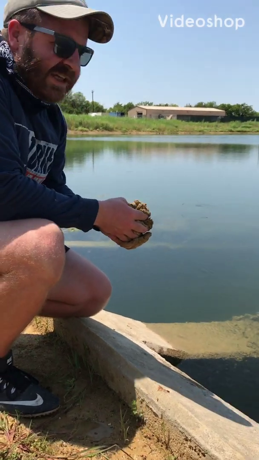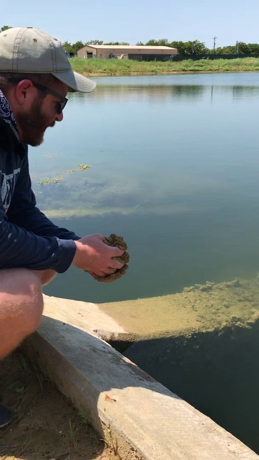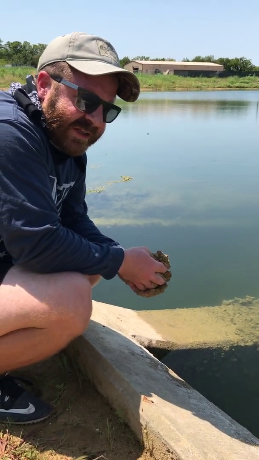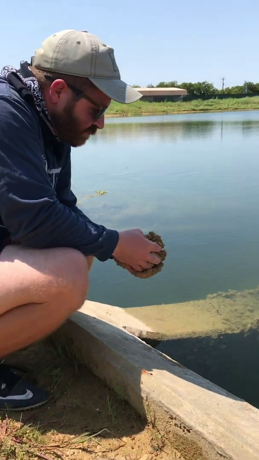Nice, clear water. That doesn't necessarily mean that it's clean, it just means that it's clear. Clean and clear are two completely different things. You can have polluted water that's clear. I could fill this pond with bleach and it'd be really clear, but it would not be clean.